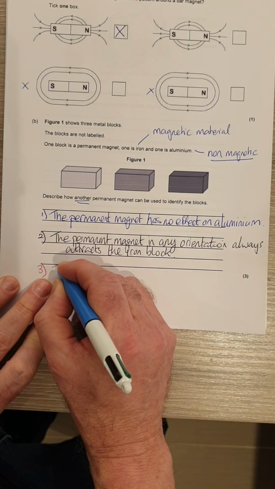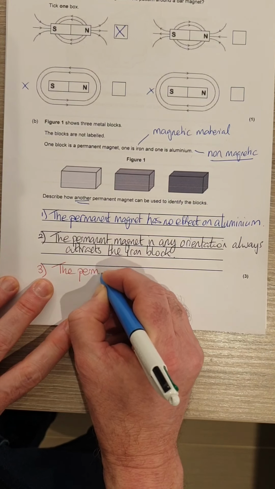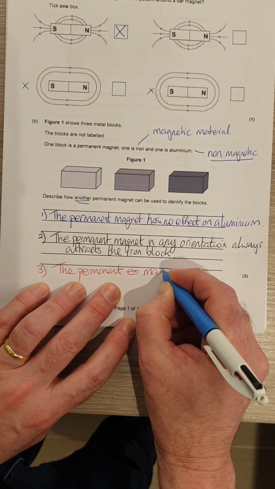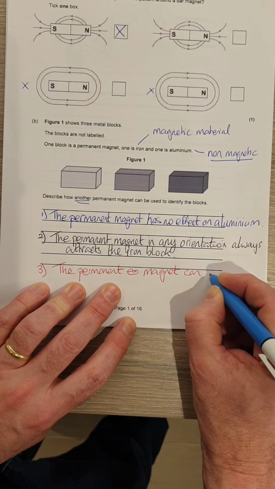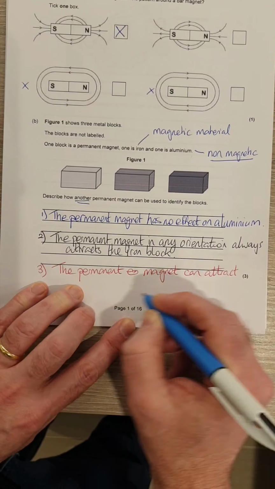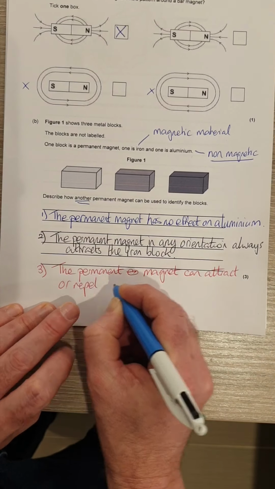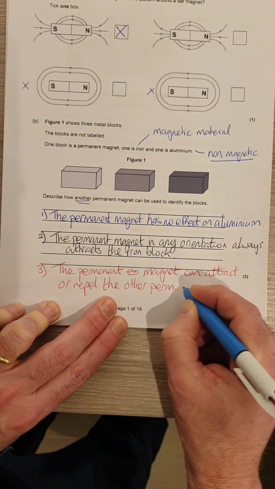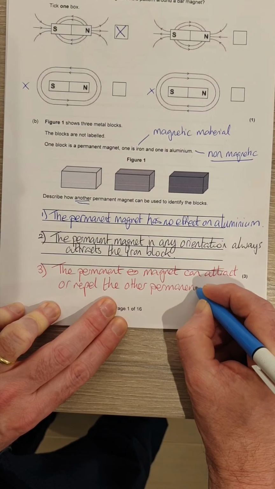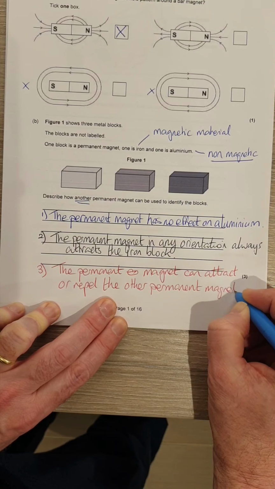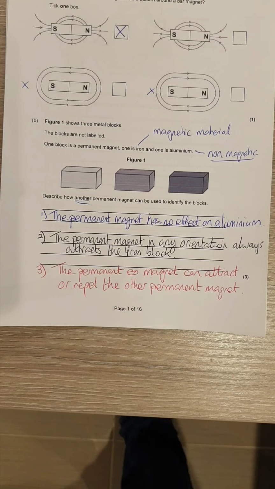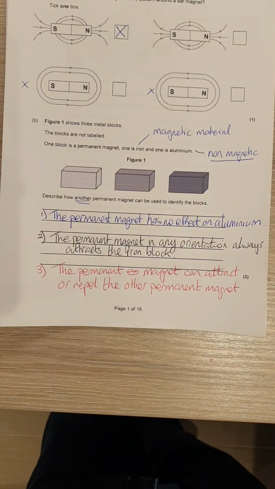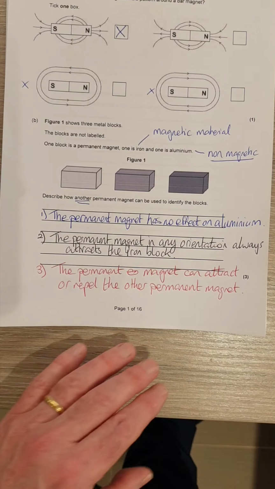And then finally we can say the permanent magnet can attract or repel the other permanent magnet. So when we are thinking about one of these blocks, it's a permanent magnet. If we bring the other permanent magnet up towards it, it can either attract in one direction, and if we flip the magnet around, then they will repel.